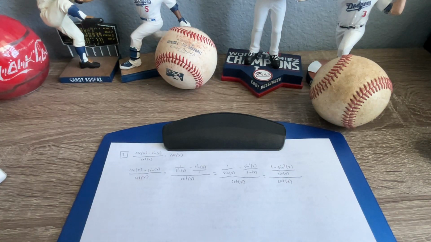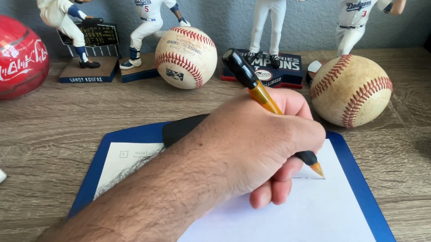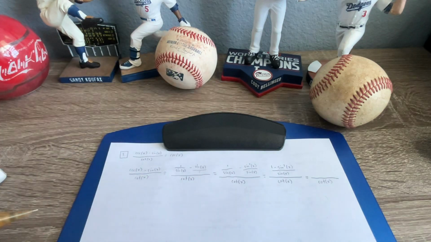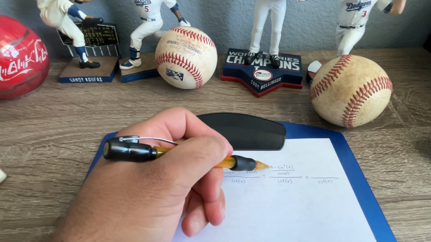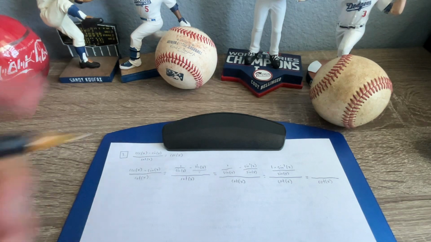Now from here, there's only one more thing we can really do to our numerator, keeping our denominators the same there. 1 minus sine squared, from our Pythagorean trig identities, we know that is equal to cosine squared x.